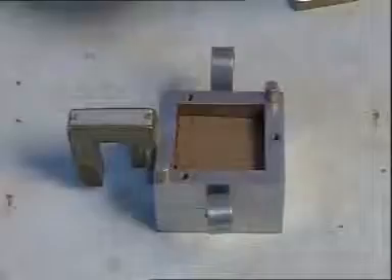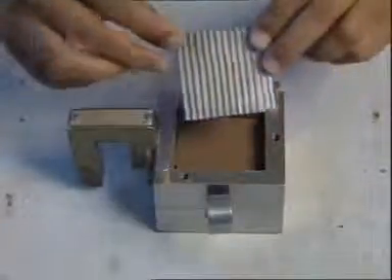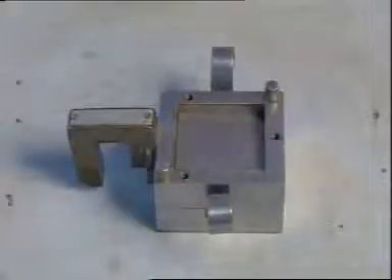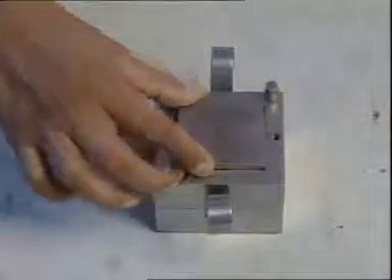Over the top of the soil sample, now place another grid plate without perforations such that the grids are perpendicular to the direction of shear. Slightly press this grid plate evenly so that the grids are buried into the sample. Now place another metal plate over this grid plate.